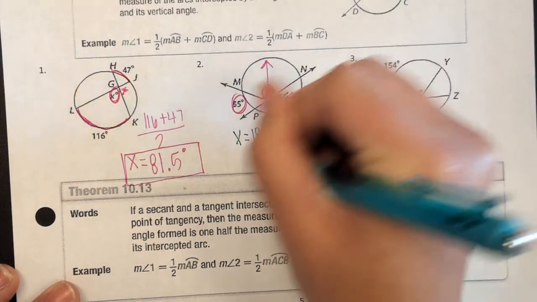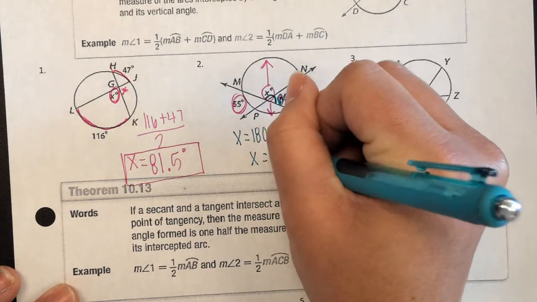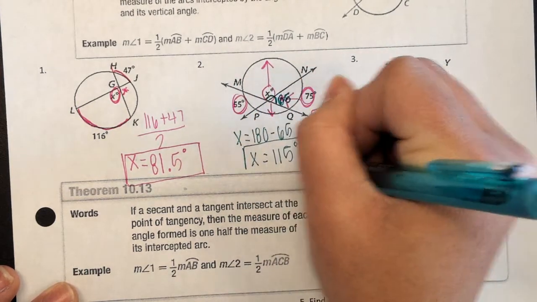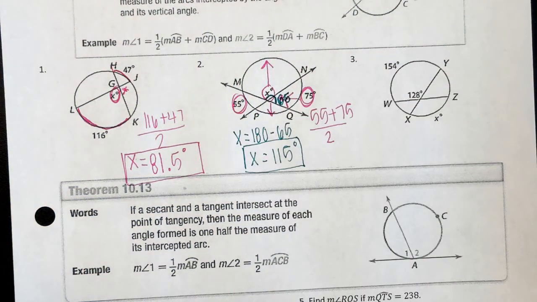What is it? Okay, will you try number 3? Thank you. Try number 3. Oh man, what's happening?